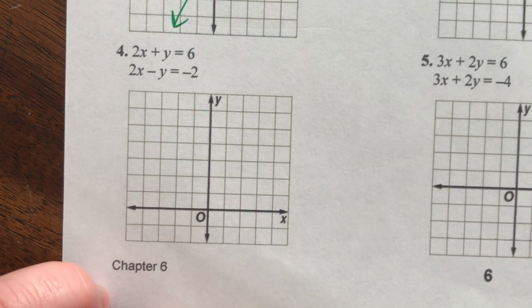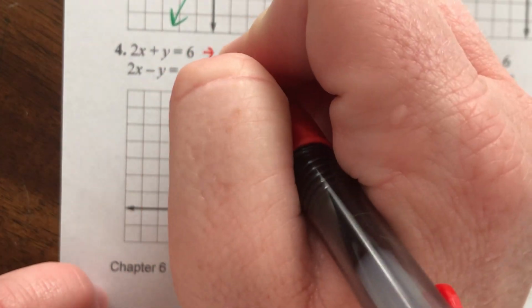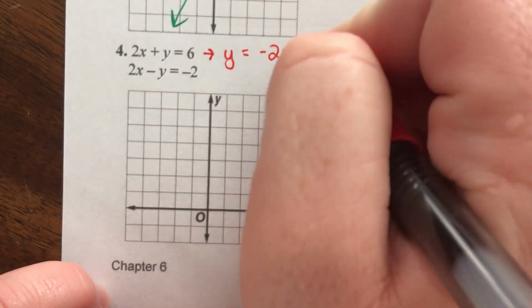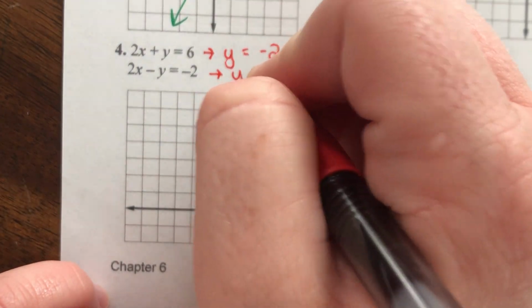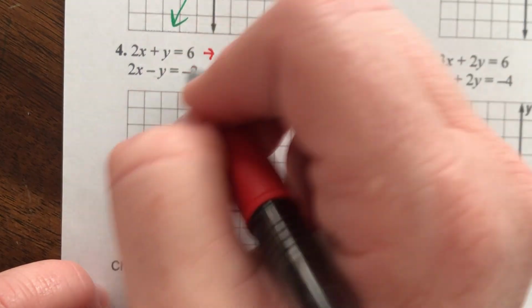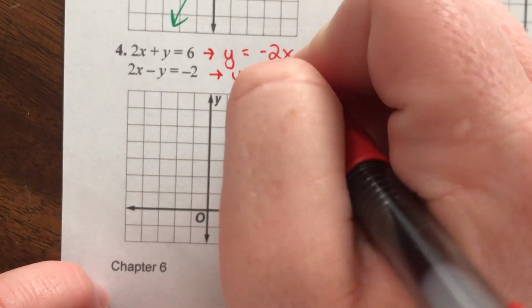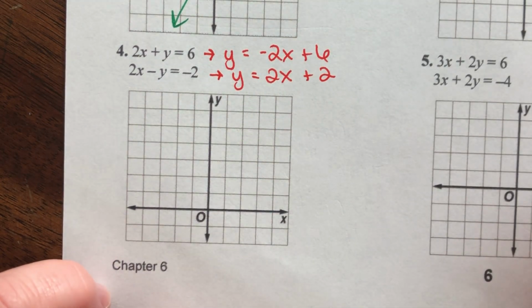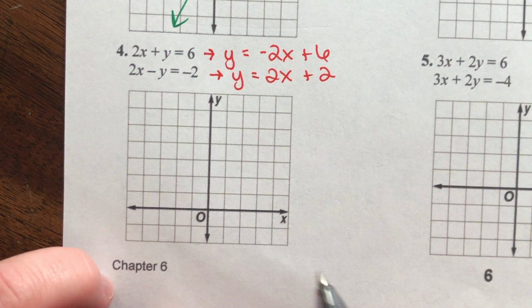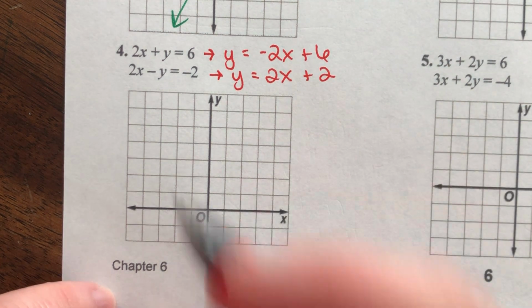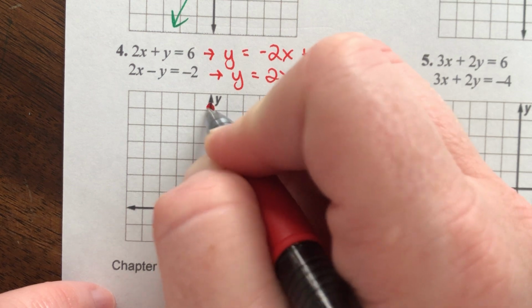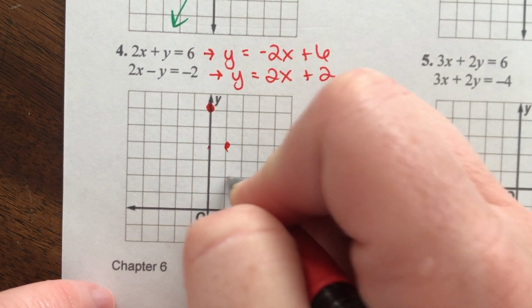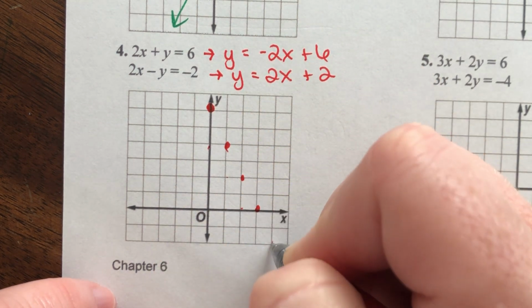All right, let me rewrite these. So for this first one, I'm going to write y equals -2x plus 6. And this one's going to be y equals 2x plus 2. Okay, so I'm going to start off at plus 6. 1, 2, 3, 4, 5, 6. Down 2 over 1, down 2 over 1, down 2 over 1, down 2 over 1.